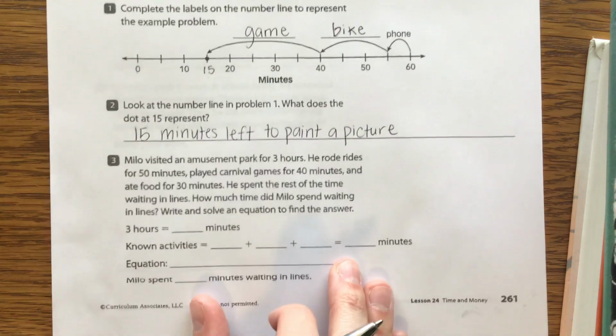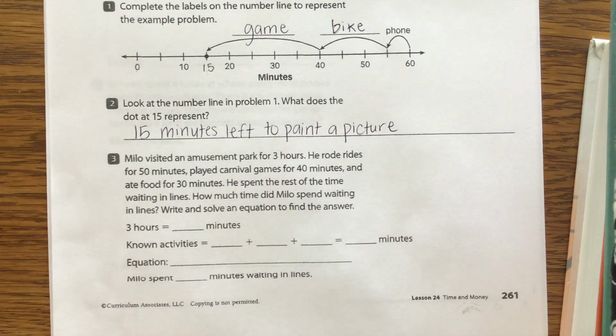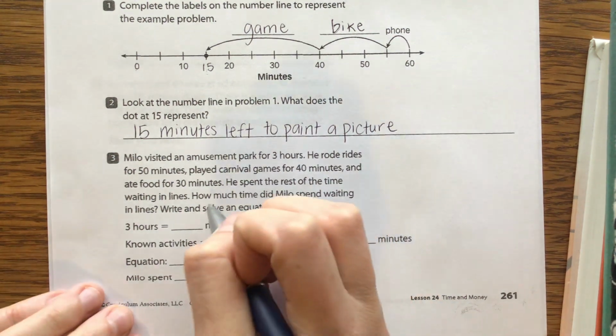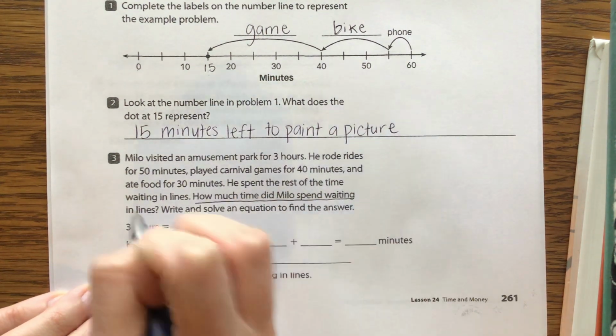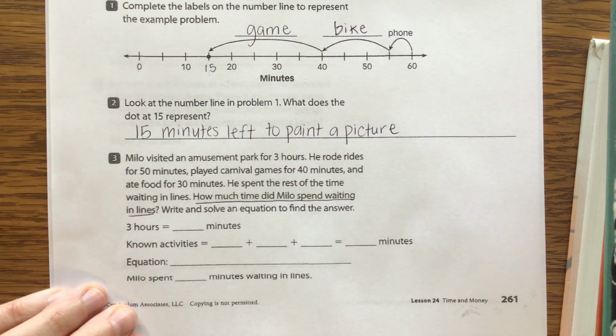Number 3, Milo visited an amusement park for 3 hours. He rode rides for 50 minutes, played carnival games for 40 minutes, and ate food for 30 minutes. He spent the rest of the time waiting in lines. How much time did Milo spend waiting in lines? Write and solve an equation to find the answer. So we want to know how much time did Milo spend waiting in lines.